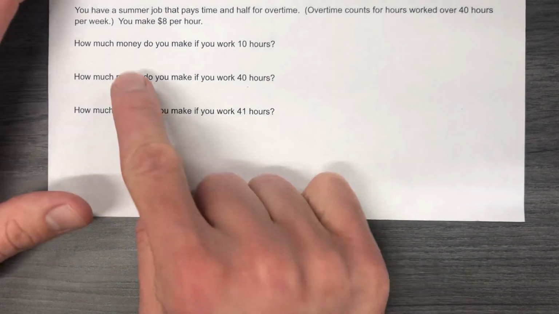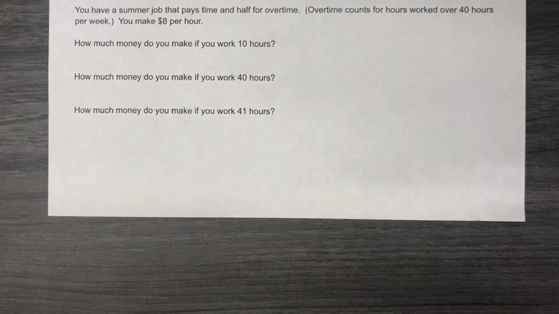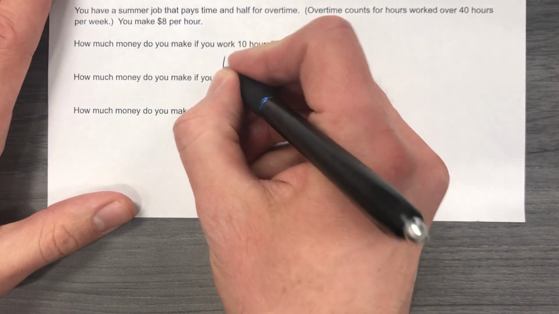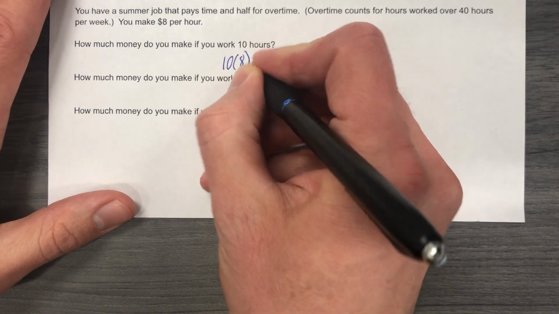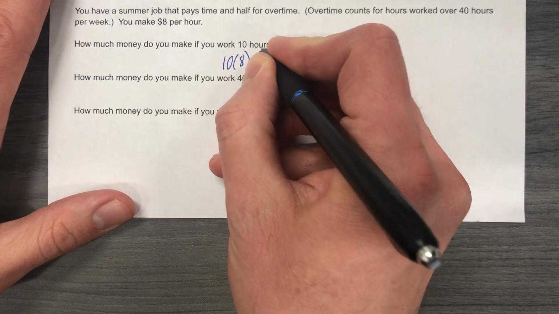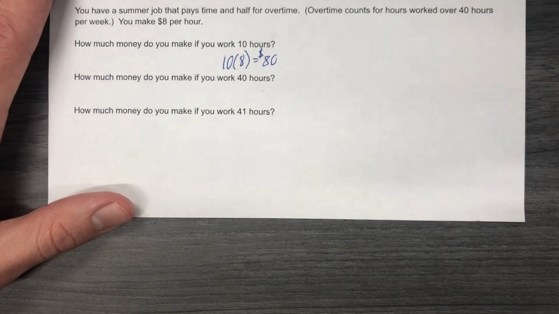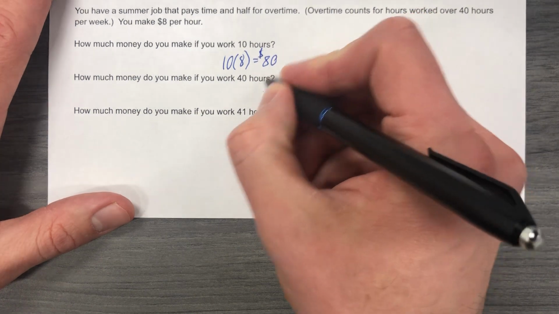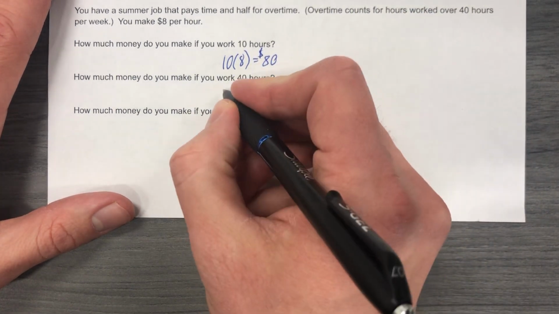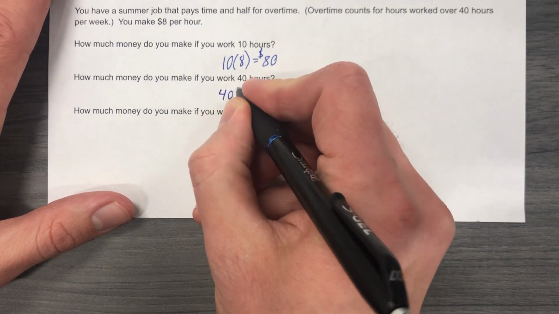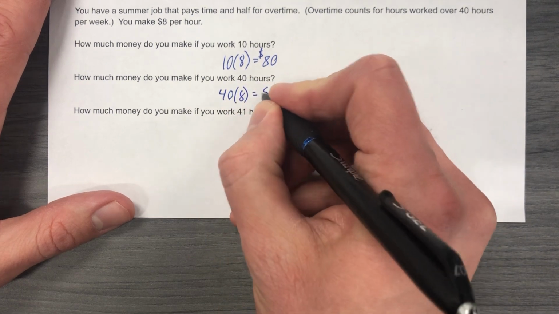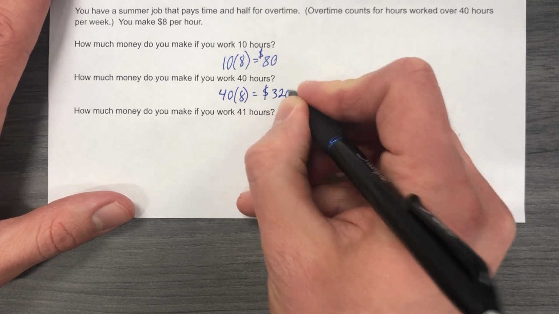So how much money do I make if I work 10 hours? This is really basic, so no stress on this one. If I work 10 hours and I get paid $8 an hour, that's $80, and no one is confused because that's really basic math. How much money do I make if I work 40 hours? Well, that would be 40 hours times 8, still no confusion here, and that would be $320.